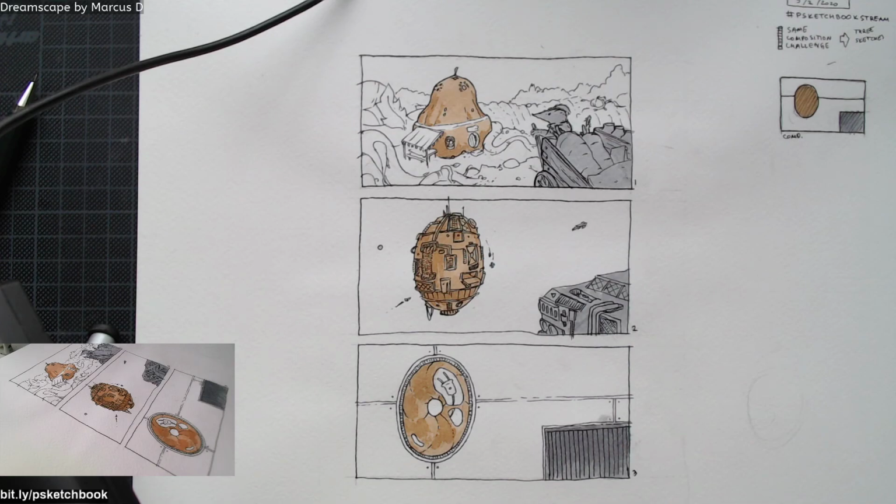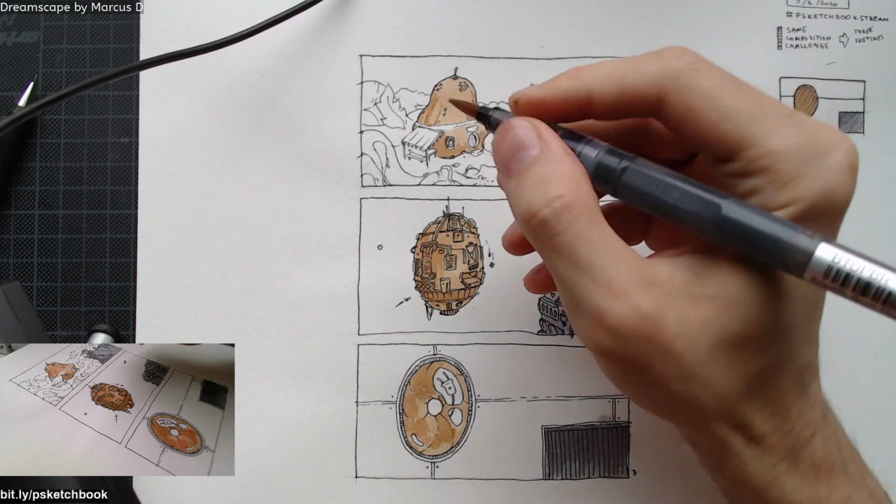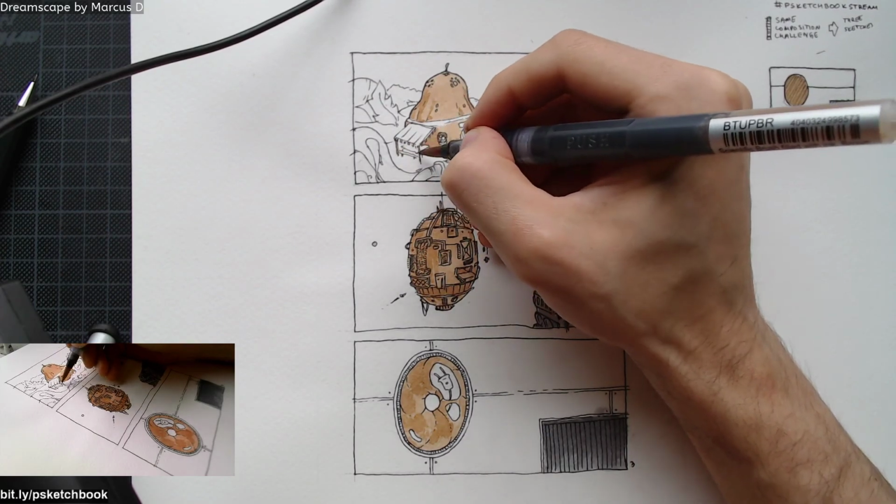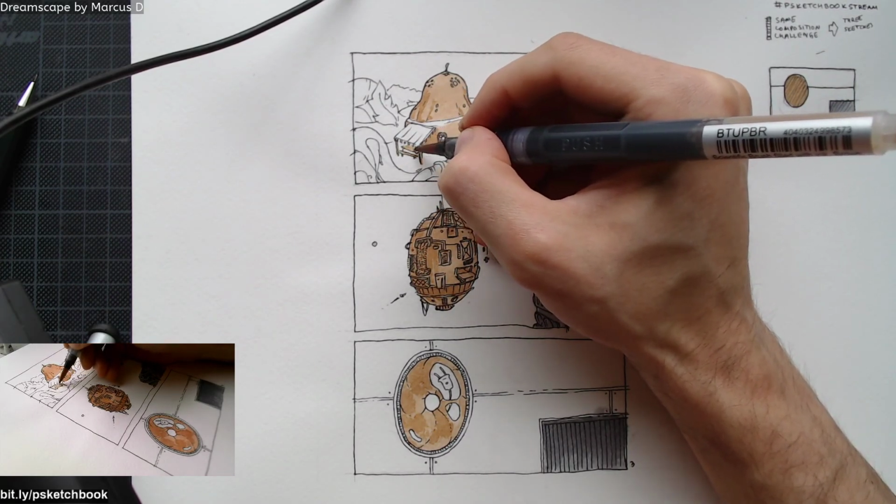but all in all, I think we're kind of done. Maybe I'll make this brown as well.